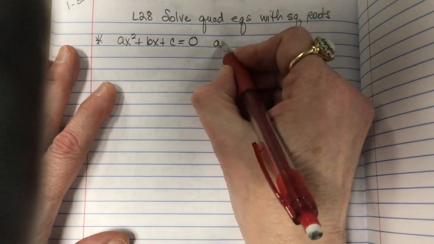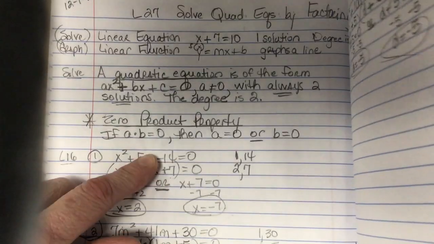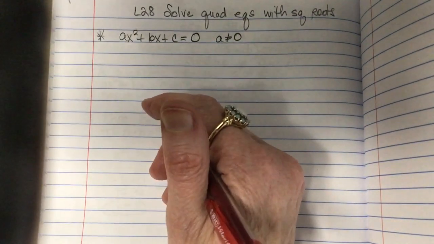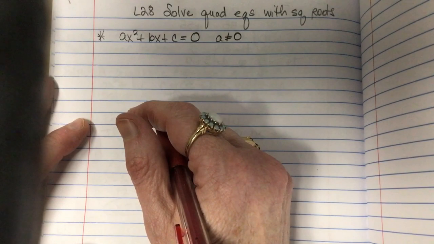A cannot be 0. I forgot to tell my second block. They did this lesson, my honors class did this lesson today. They're one behind you on those. And what else do I need to tell you?